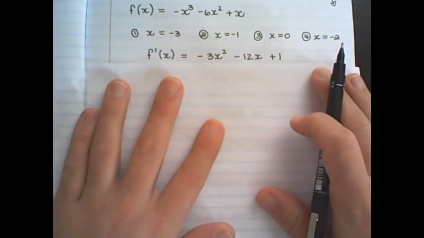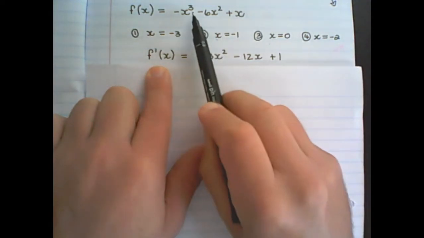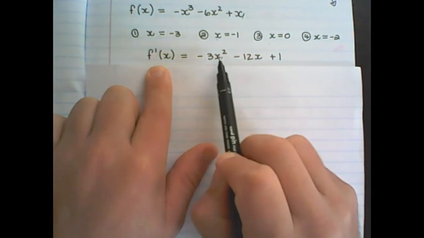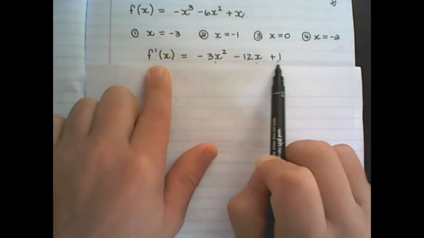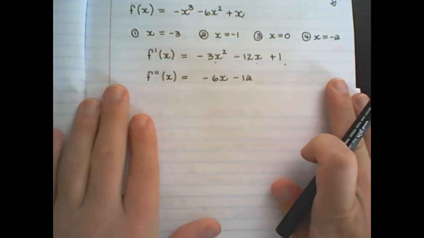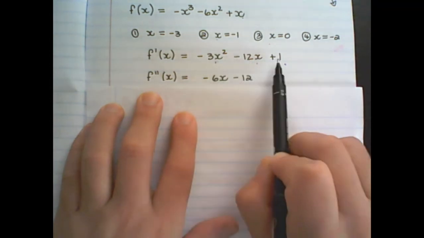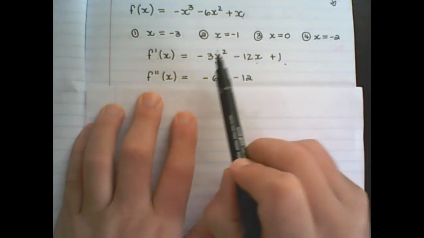First we need to find the first derivative. I apply the rules of differentiation on each term separately to find negative 3x squared, negative 12x plus 1. Then I need to find the second derivative, which is to apply the rule of differentiation on the first derivative again.